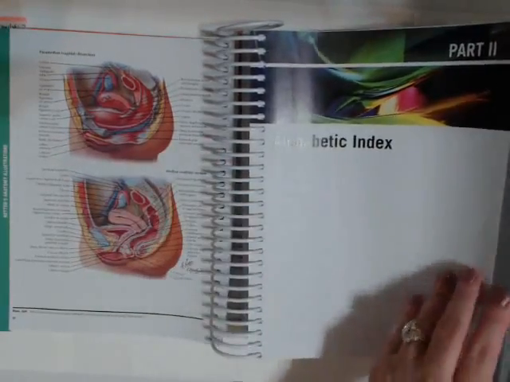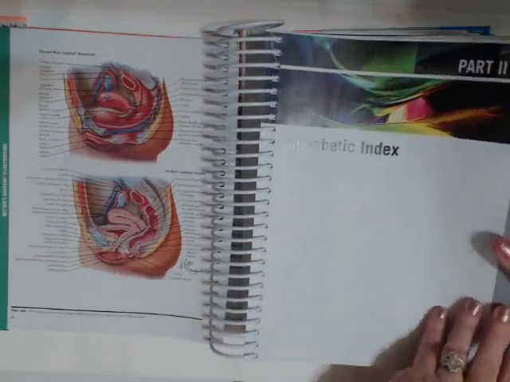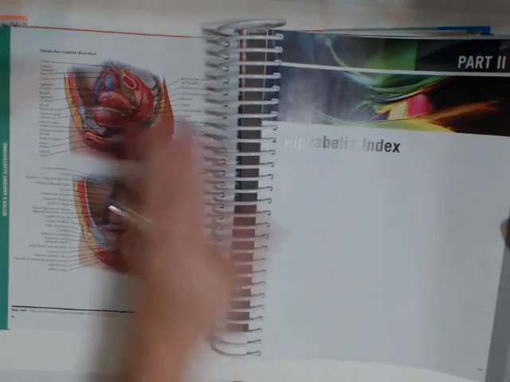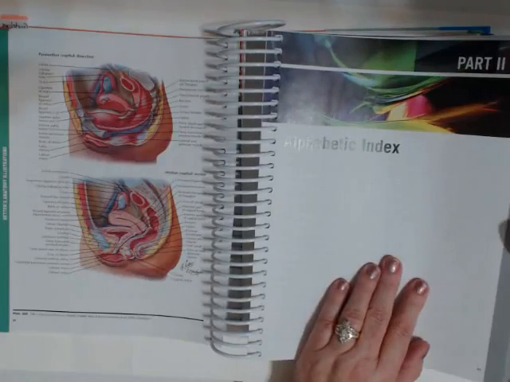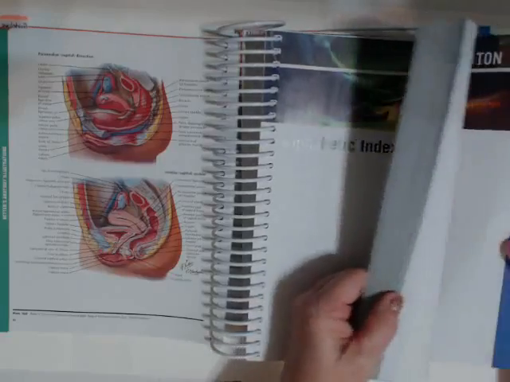Okay, so if you want, I don't tab it, but you might want to tab the index. This would be the second tab. The first tab was the guidelines. Now I would tab the index. So all of these gray pages are the index.